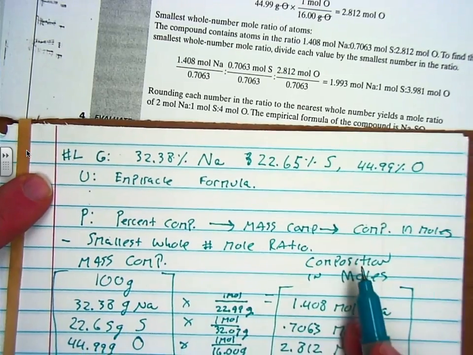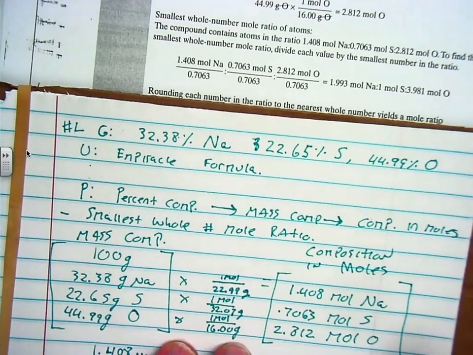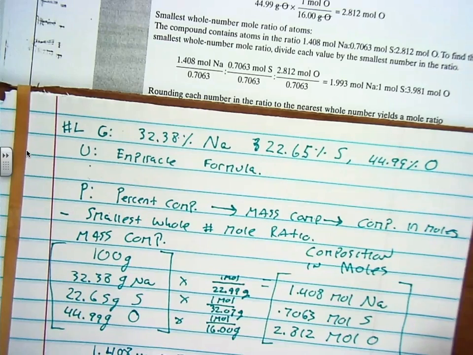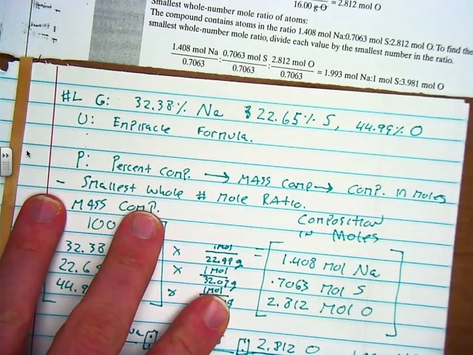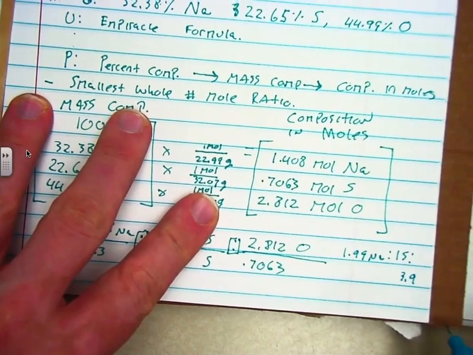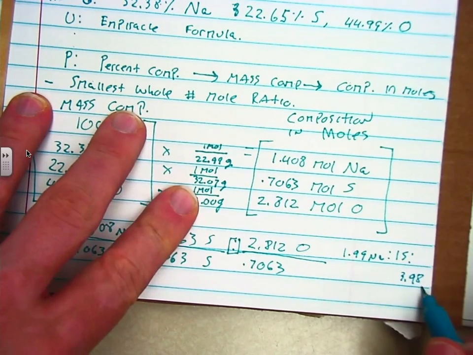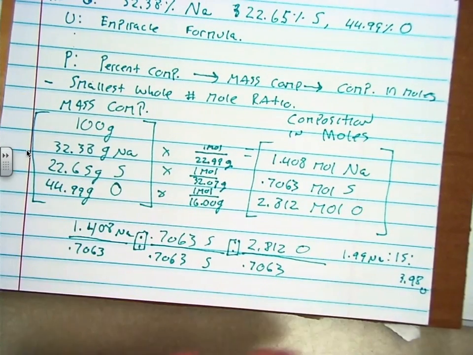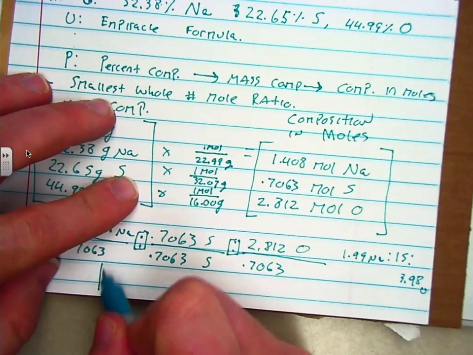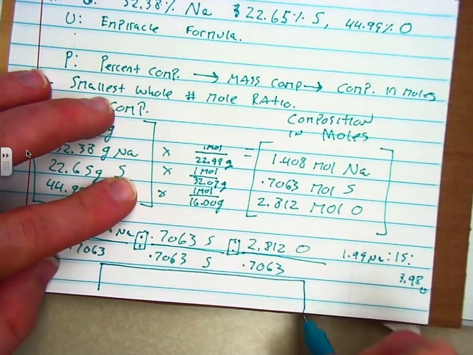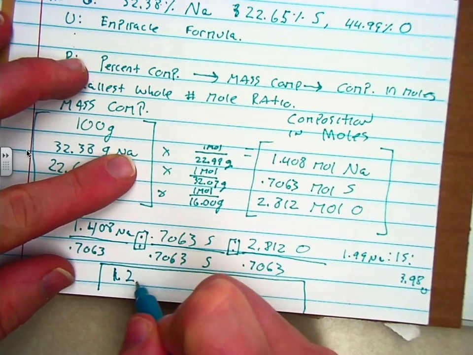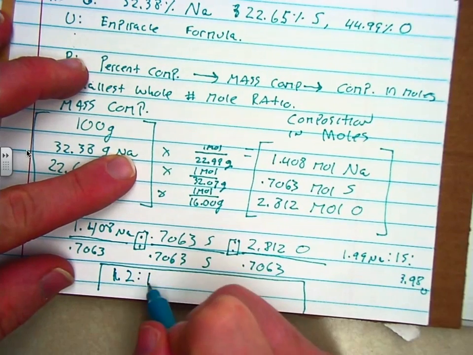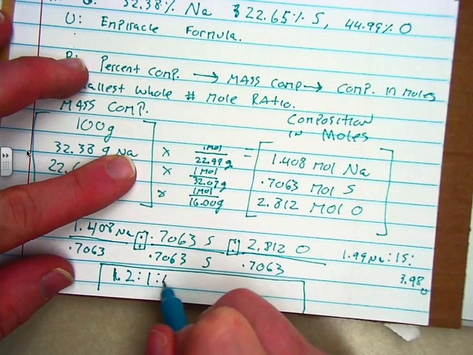And if you do the math, you'll come out with some numbers like this. Basically 1.99 sodium, 1 sulfur, 3.98 oxygen. Well, now they're very close numbers, so we can just go ahead and say that our answer then is 1.99, which we'll just say is 2 to every 1 sulfur to every 4 oxygen.